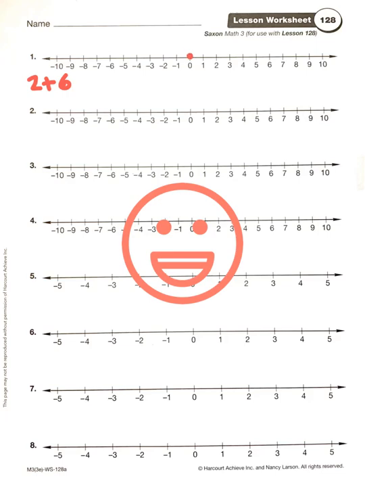So we start on 0 all the time when we start on our number line. That's where we begin. And then we go from 0 to 2, drawing our arc with our arrow. That shows our 2. Then we go 6 more segments or units on our number line. And let's make a dot on them as we go. 1, 2, 3, 4, 5, 6. And we can see that 6 more units would be 8.